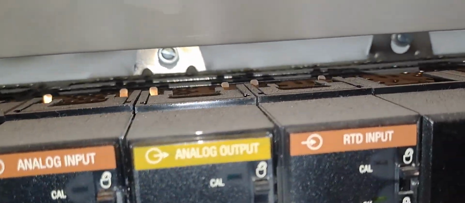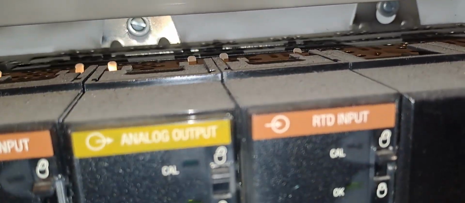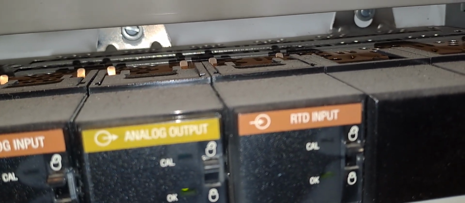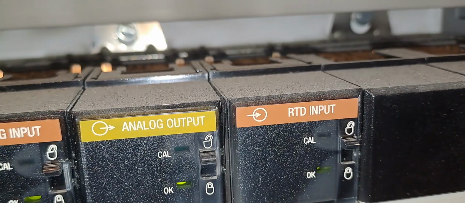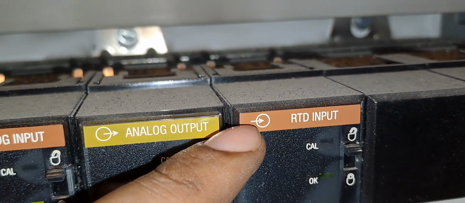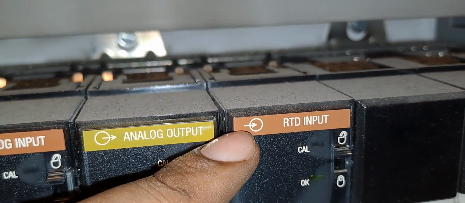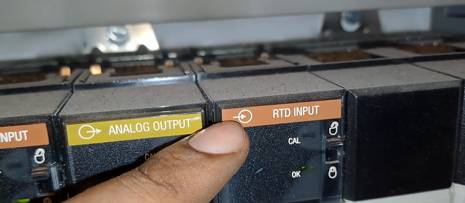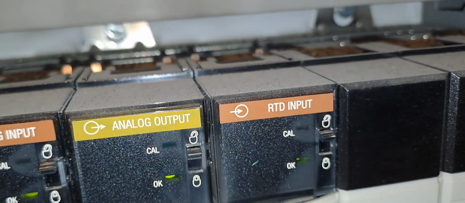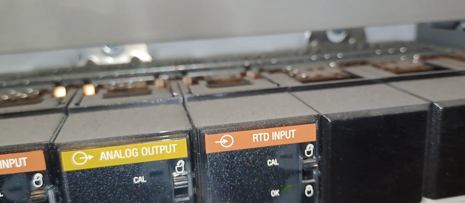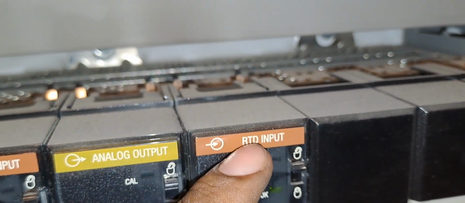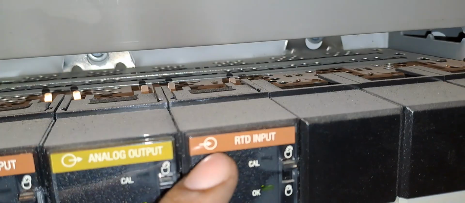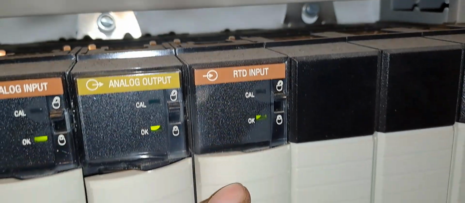Now I am going to show you the RTD input card. This is the resistance input card. This is another kind of input card. It does not take 4 to 20 milliamp input. Rather, it will take RTD input. This card will scan direct temperature inputs. This is the RTD card, resistance temperature detection card. This card is mainly responsible for reading the temperatures.